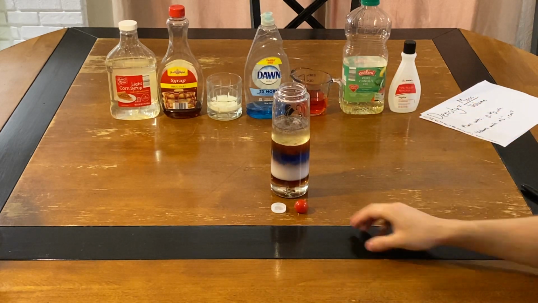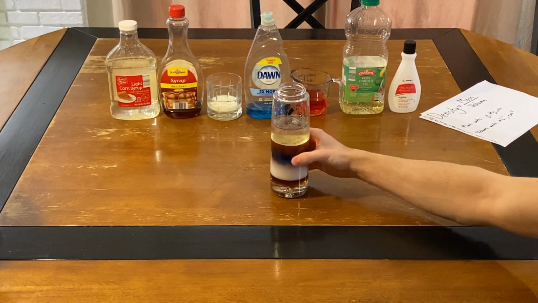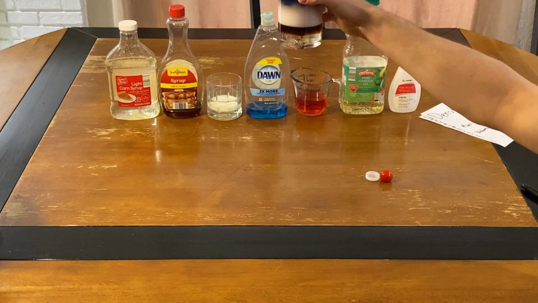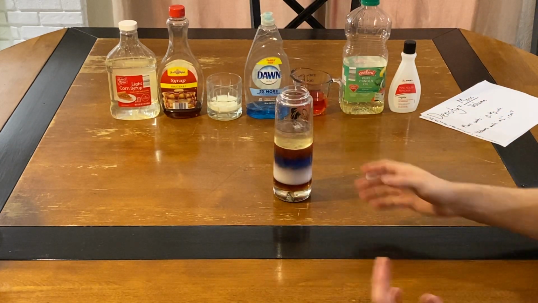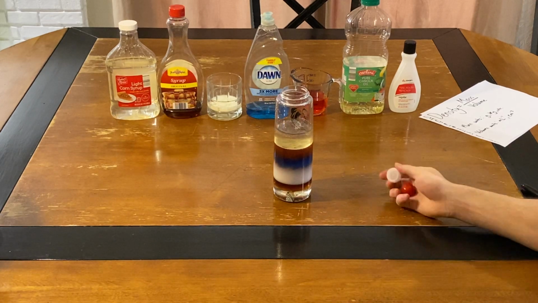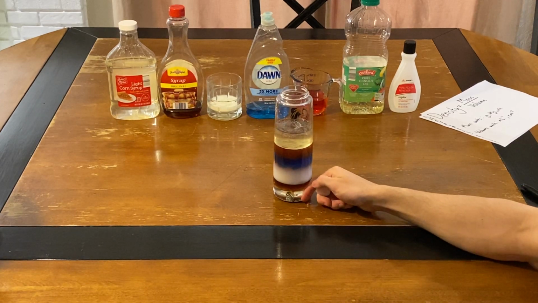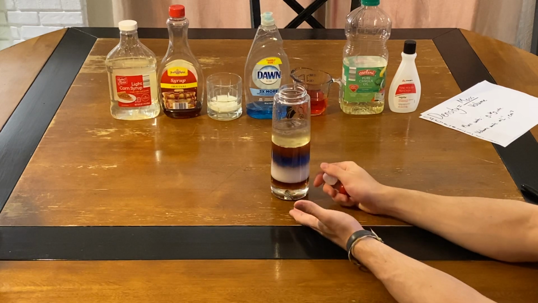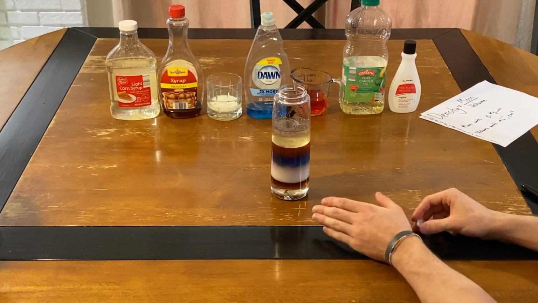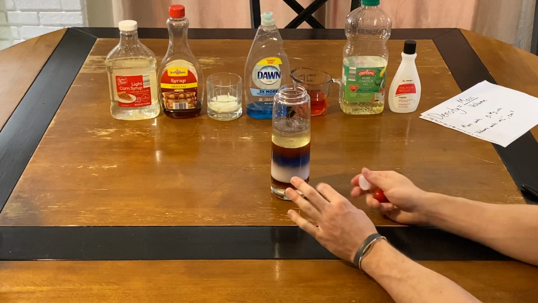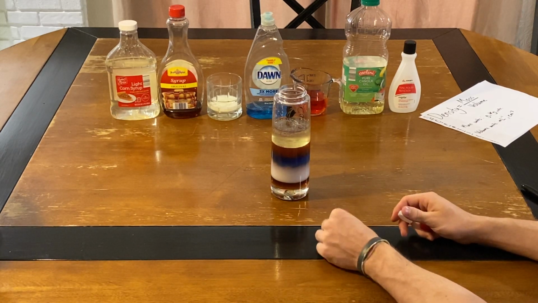I don't know if you can see very well. I'm trying to raise this up a bit. But you can see the screw went directly to the bottom. Gathering what we just learned, we can say that screw, which sunk pretty fast too, must have a higher density than everything in there. Maybe not the corn syrup, but it is sitting at the very bottom.